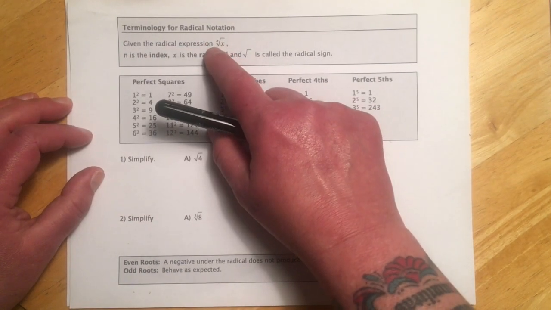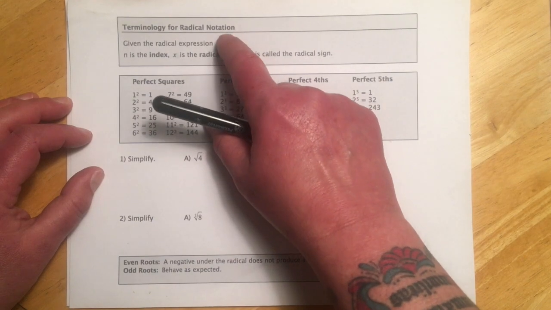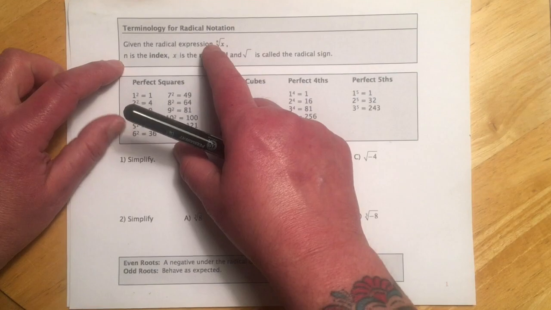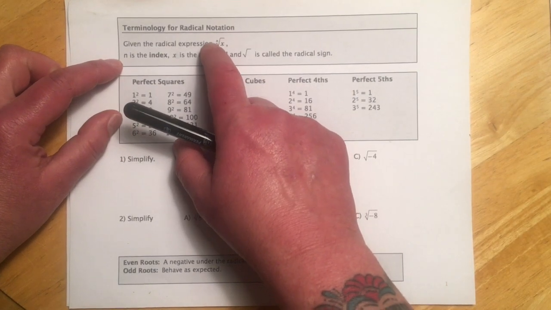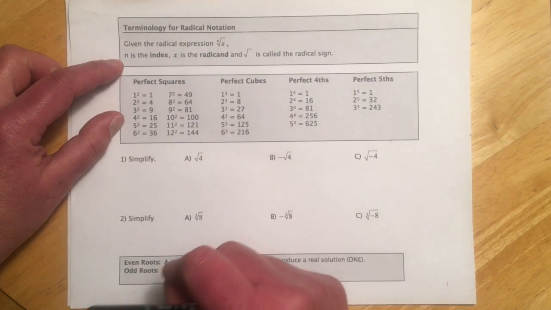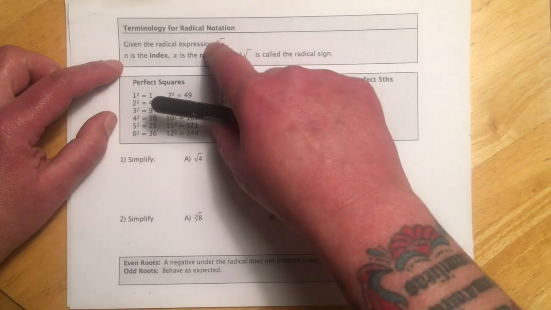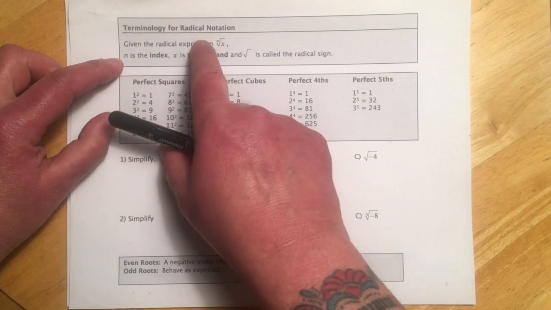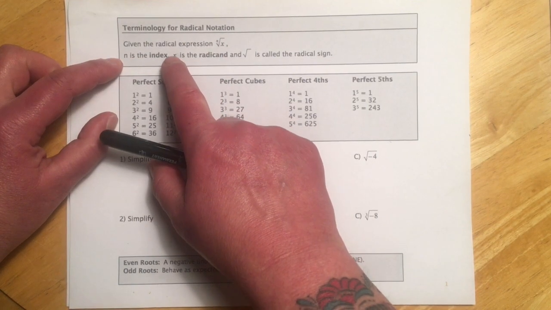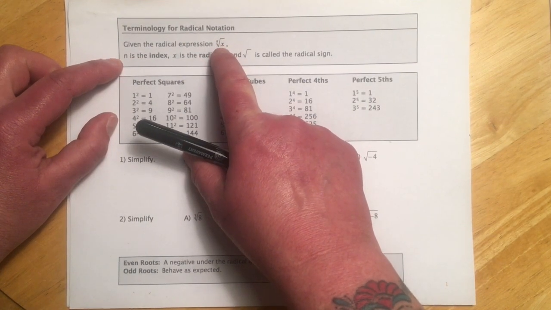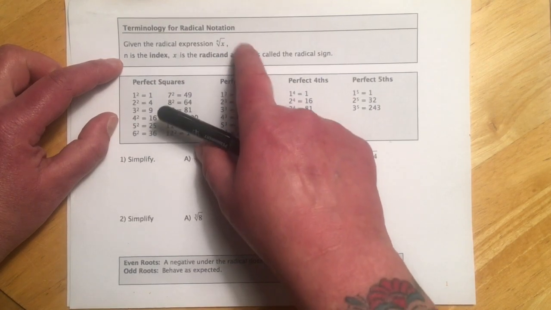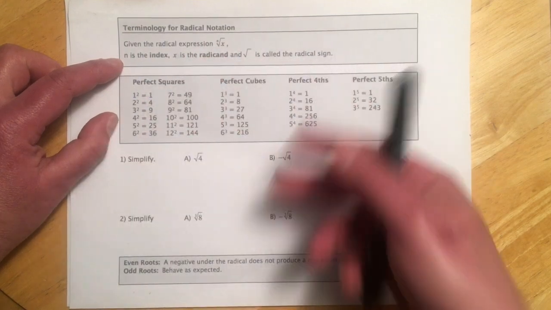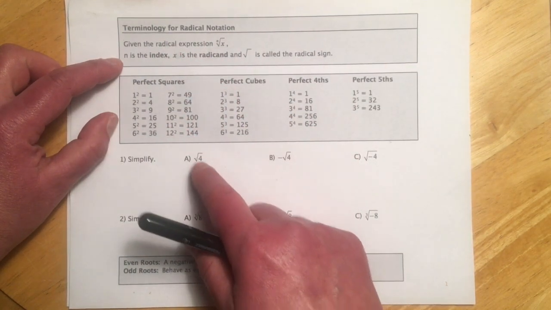So given this radical expression, we have this little square root looking thing with a funky little n and an x. The funky little n is called the index. When there's nothing there, it's an invisible 2, so it's a square root. If it's a 3, it's a cube root. 4, it's a fourth root, etc. X is the radicand. That's the stuff underneath the radical. And then this is the radical sign. I often just call it the radical. But that's just a little bit of terminology that goes with this.